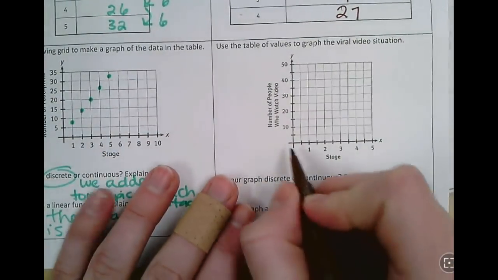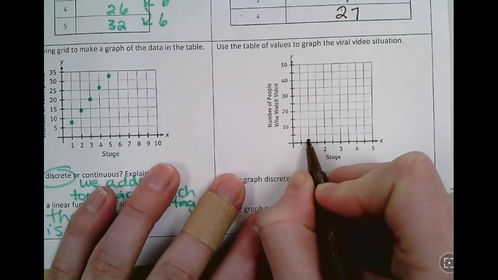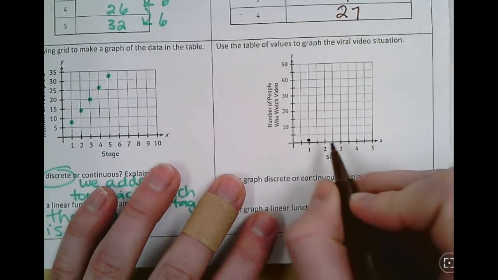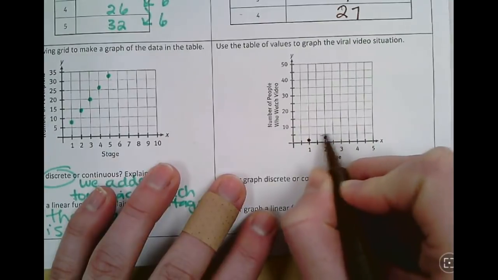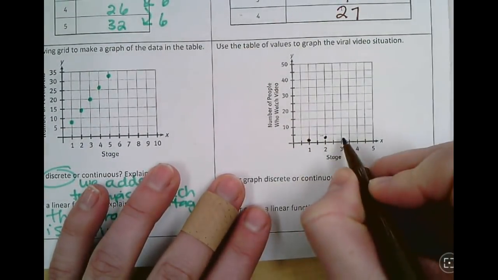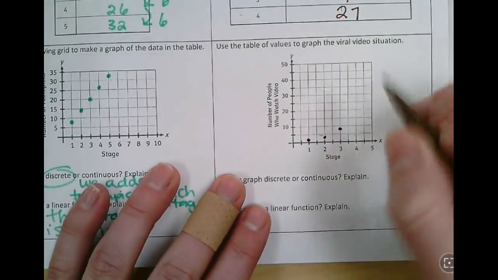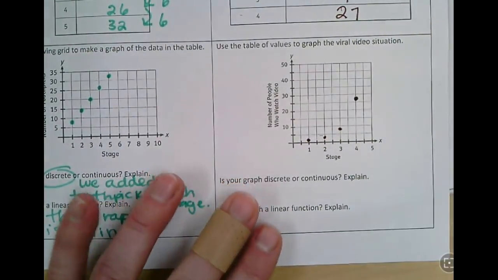Okay, so let's get to graphing this one. Stage 1, estimate best you can, we have 1 person watching it. This is 5, so 1 would be like way down here. Stage 2, notice the jump here. We've got 3 people watching it. Remember, that first tick mark is 5, so it's not quite there yet. Stage 3, we have now 9 people, so right below 10. And stage 4, we have 27 people watching it. So this is 25, 27 would be approximately right there.